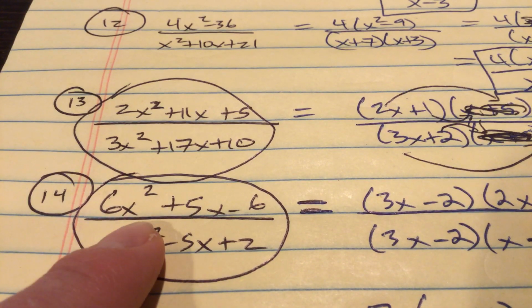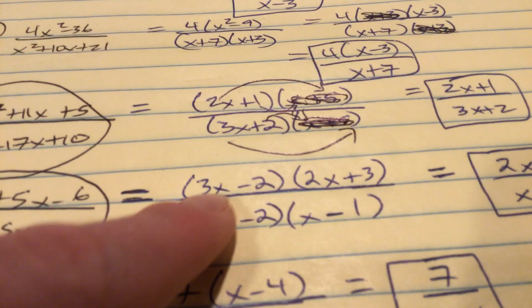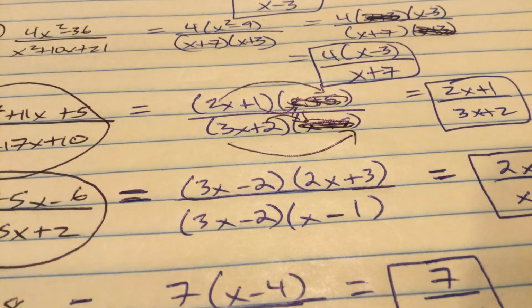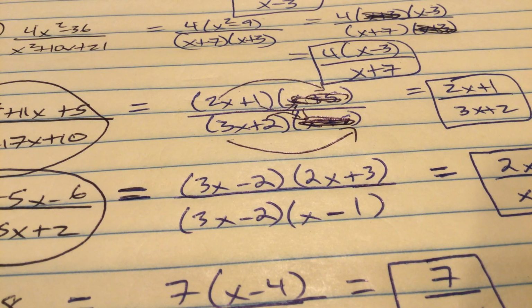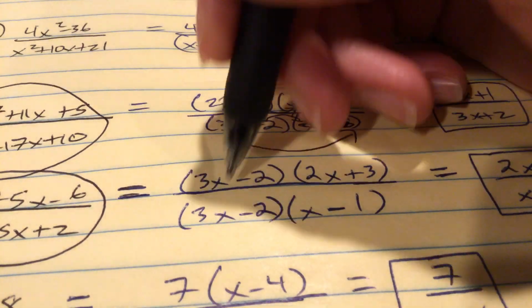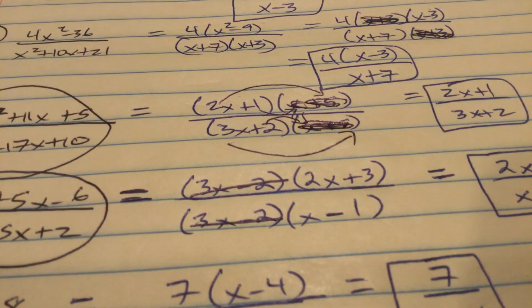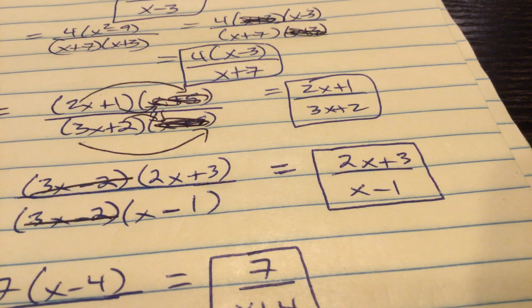Up above, I'll just give you this one. What multiplies to 6? How about a 3x and a 2? That's how that top factors. Again, you can check it by foiling. You won't have too many of those harder guess and check ones. And what cancels? Leaving you with 2x plus 3 over x minus 1.